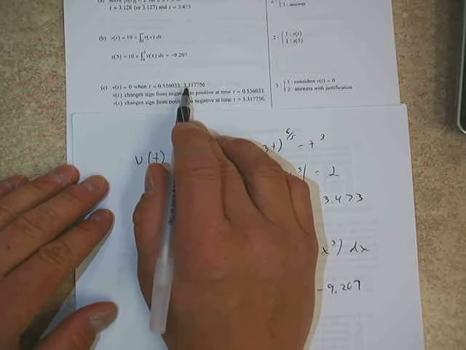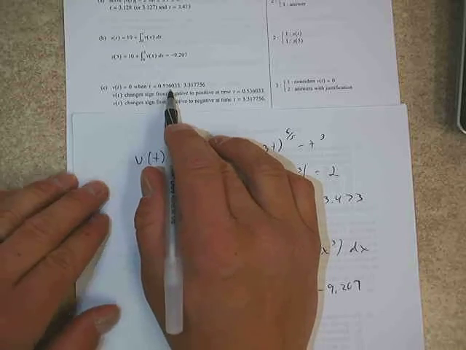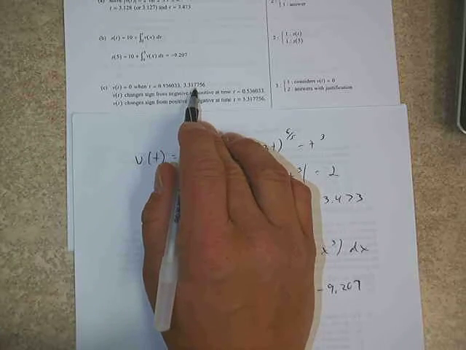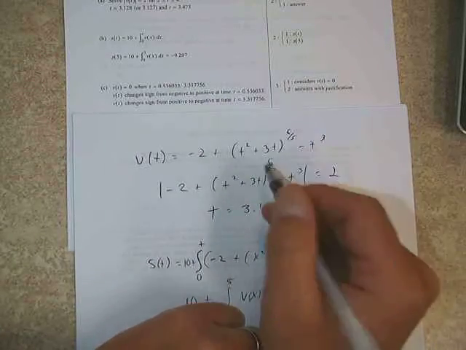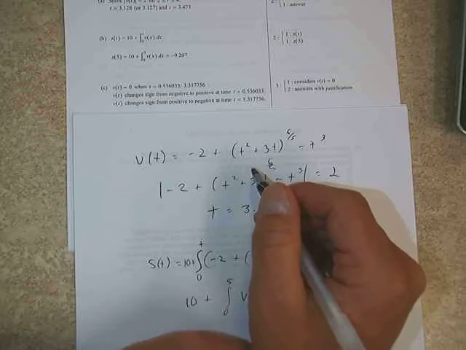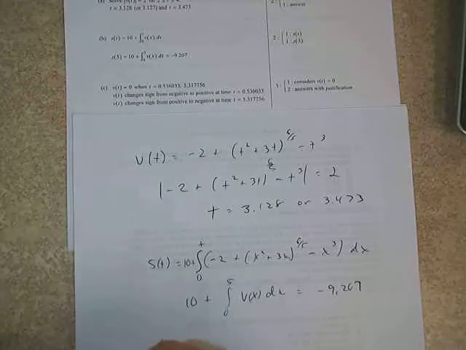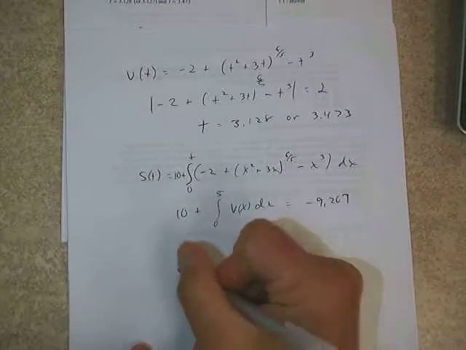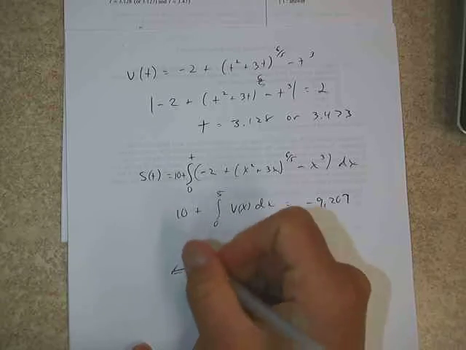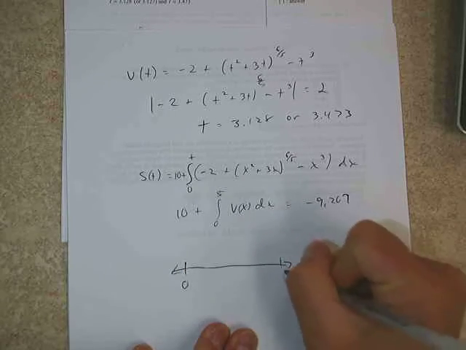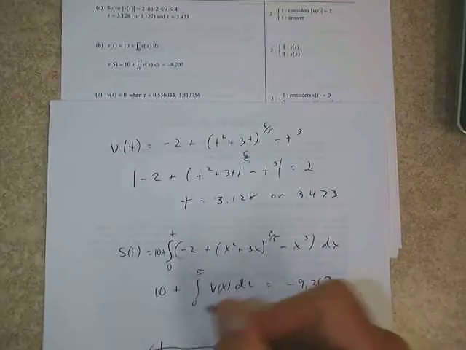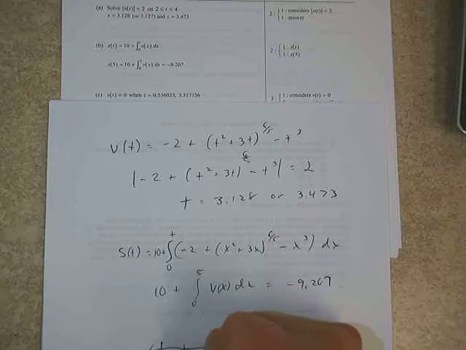Then part C says find all the times on the interval 0 to 5 at which the particle changes directions. We know that it's going to change directions anytime the velocity equals 0. So if you set the velocity equal to 0 and find the 2 intersection points there that are between 0 and 5, they should be these figures, 0.536 and 3.318. You get a point for setting the derivative equal to 0.